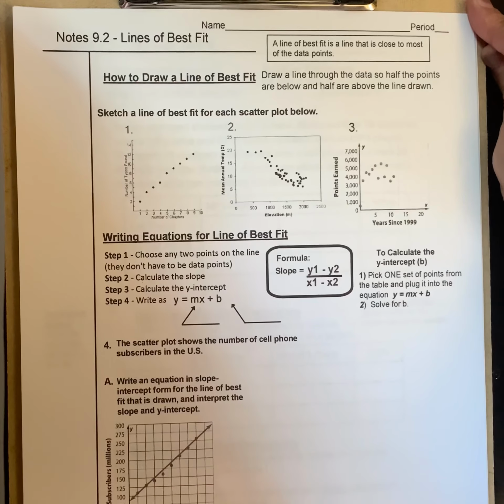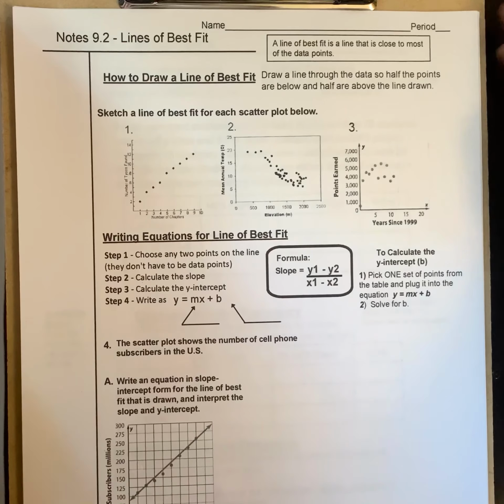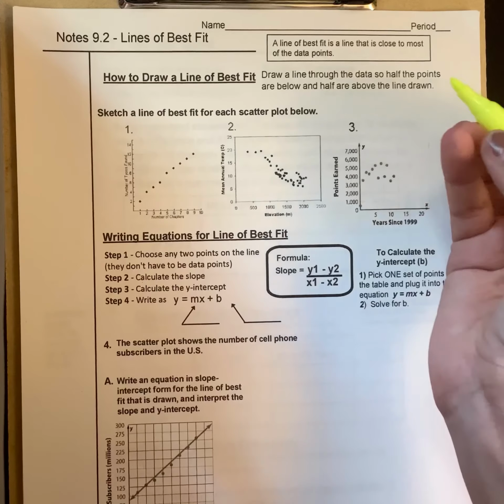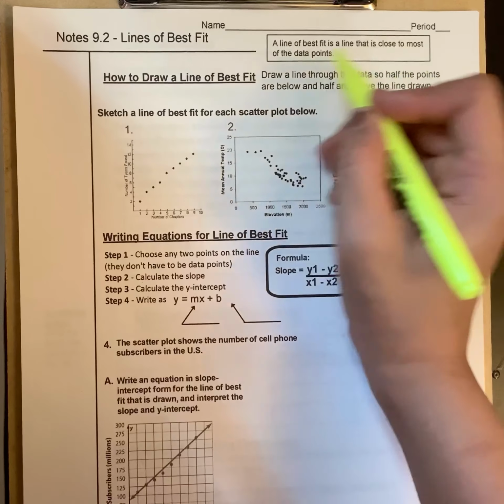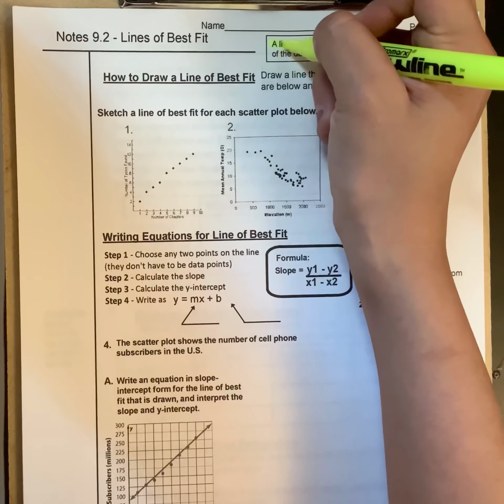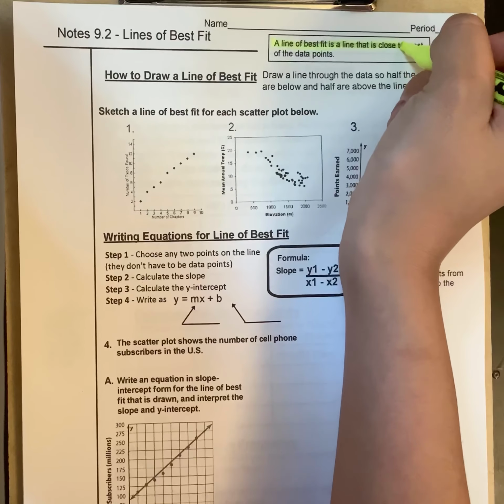Well, what is a line of best fit? How do you draw a line of best fit? These are all the questions that we're going to answer today. A line of best fit is a line that is close to most of the data points. So let's go ahead and highlight that because it's very important.